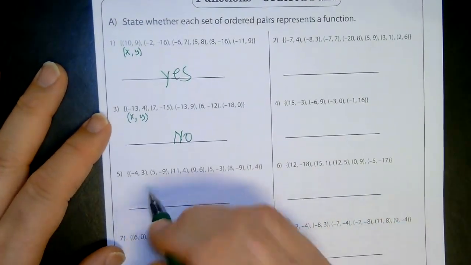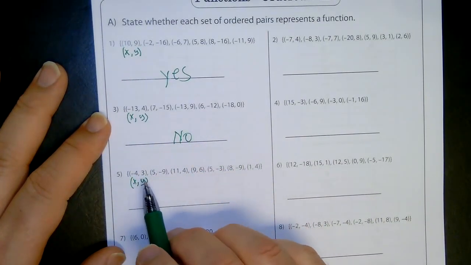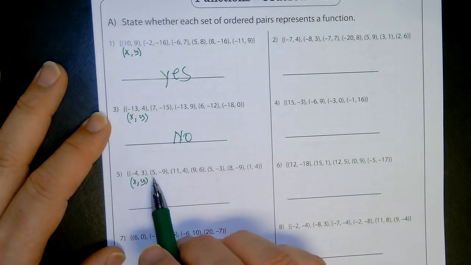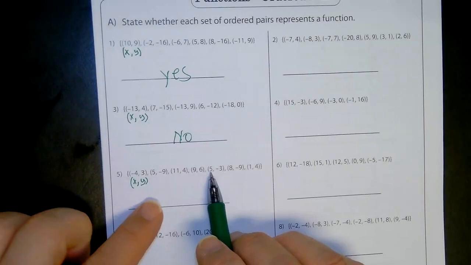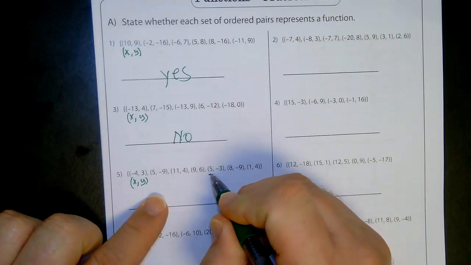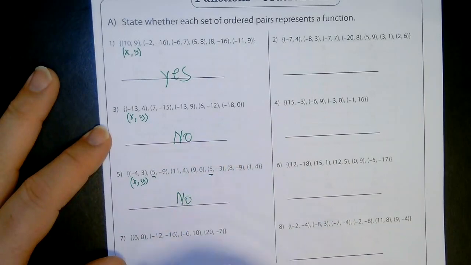Number 5. Same thing. I'm just going to make sure I'm always going to do the x values, not the y's, but the x's. Here's a -4, a 5, 11, 9, 5. Oh, here's a 5 right here. So I have a repeat. I can't have that. So that is a definite no.